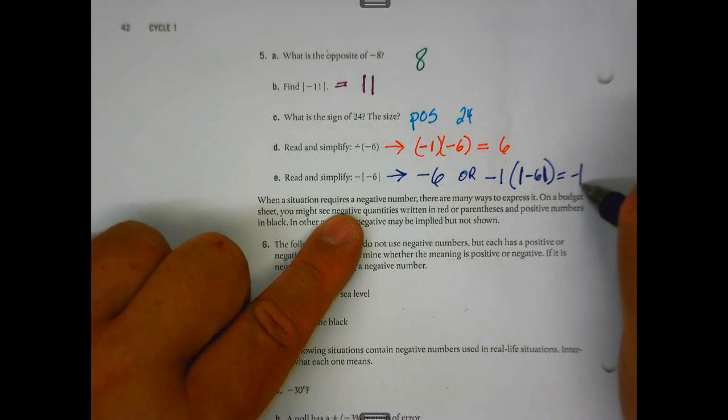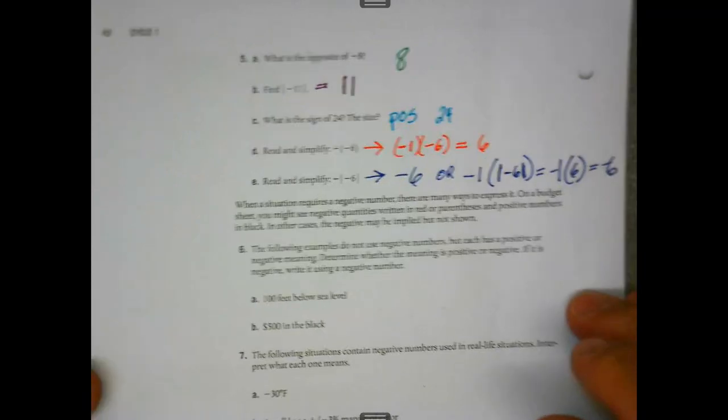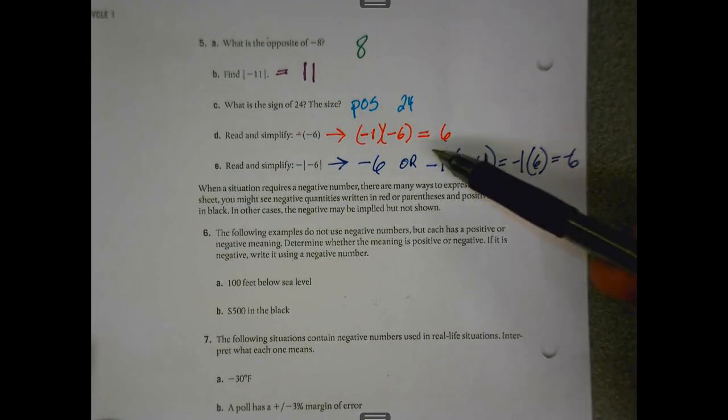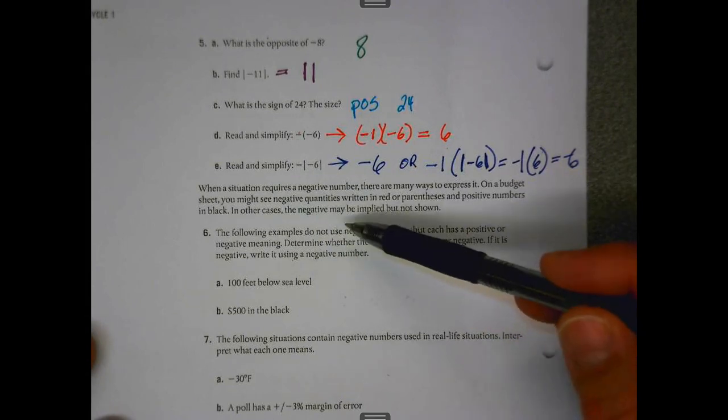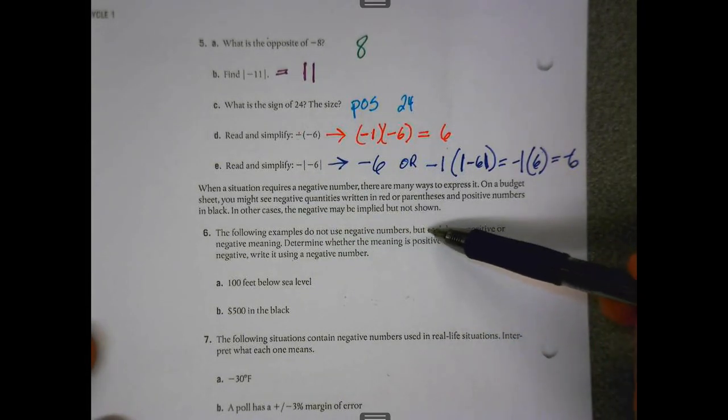The following examples do not use negative numbers, but each has a positive or negative meaning. Determine whether the meaning is positive or negative. If it's a negative, write the sign. Okay, below sea level, well, right there, the word below is going to tell you it's a negative number.